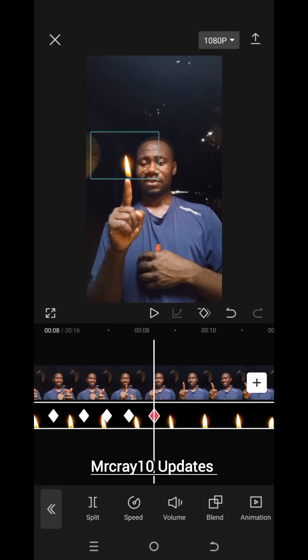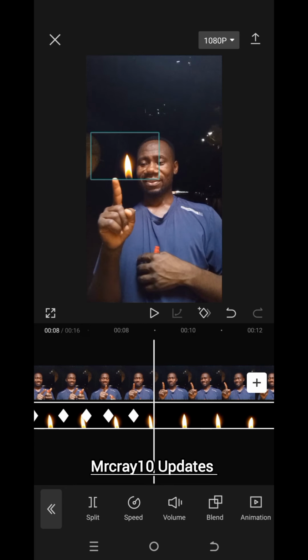So guys, that is just it. There is not much to say about this one. It's a very simple tutorial, very simple steps to get this one.